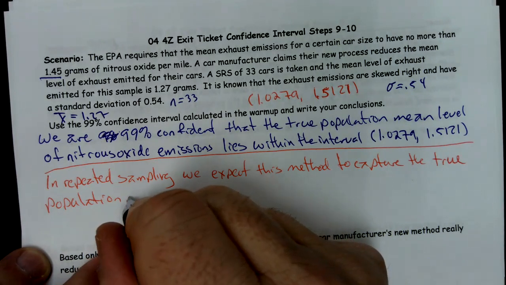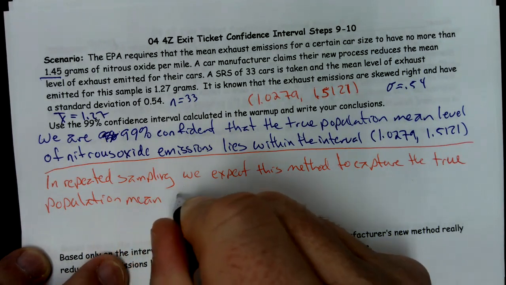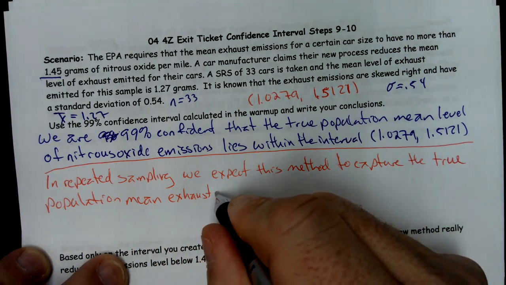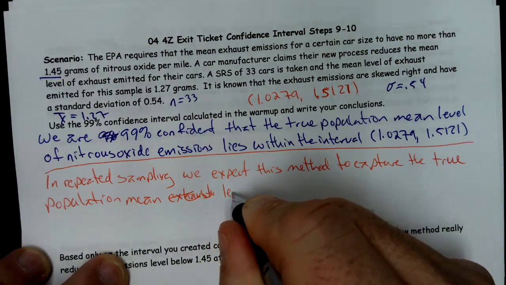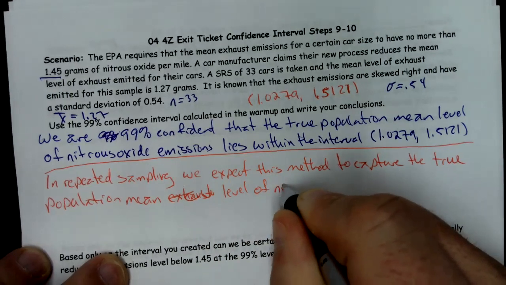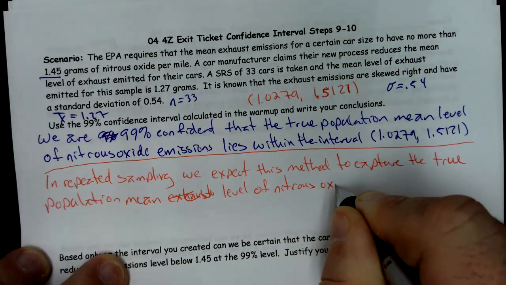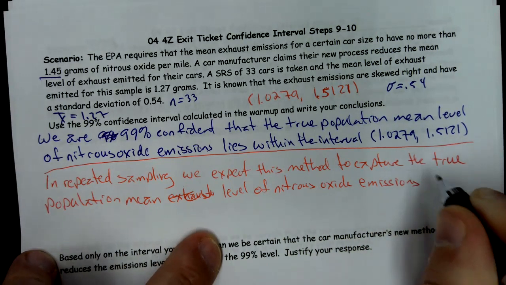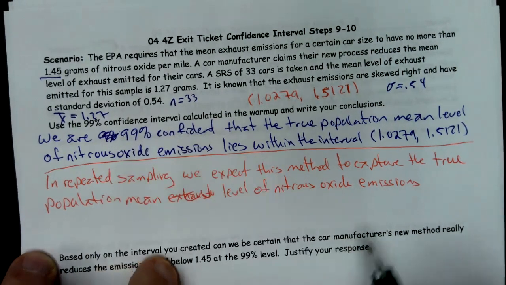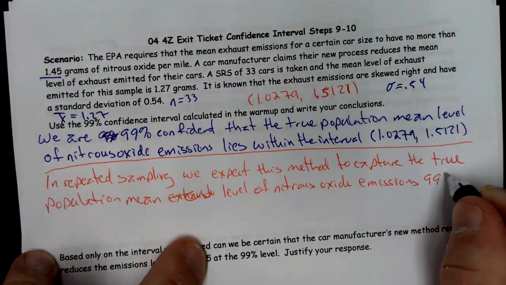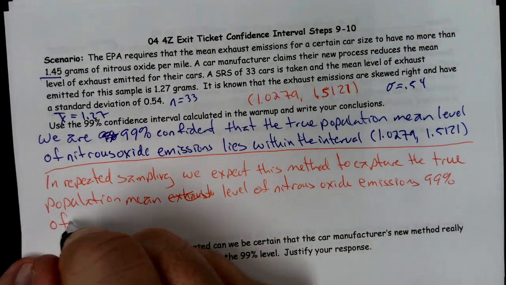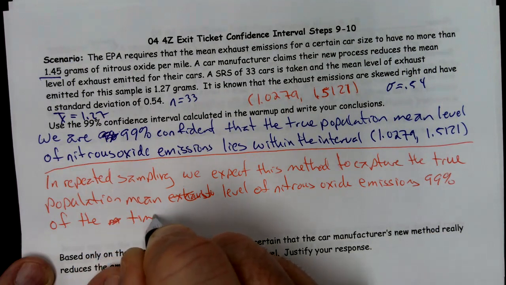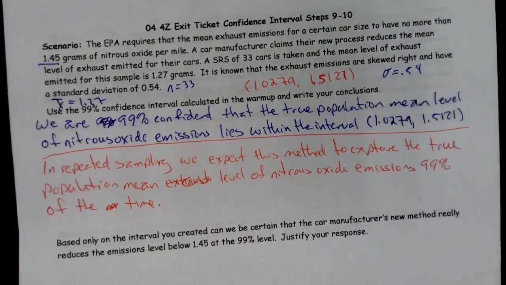Mean level of exhaust emission, mean level of nitrous oxide emissions. How often do we capture it? Well, we ran a 99% confidence interval, so we capture it 99% of the time. So our method works 99% of the time, which means 1% of the time it doesn't.